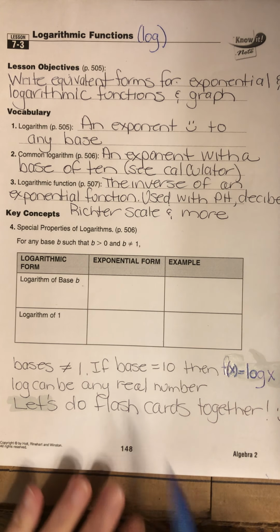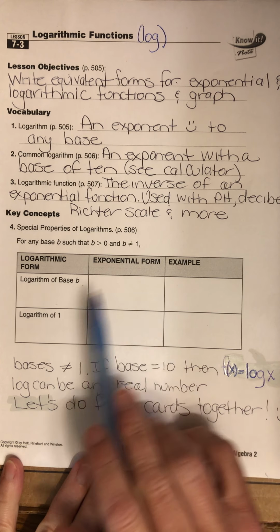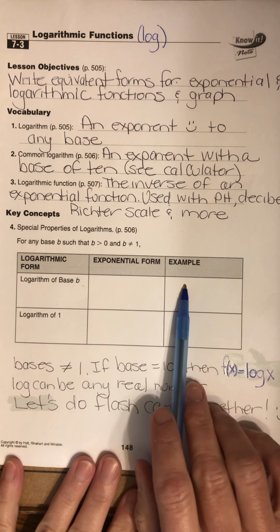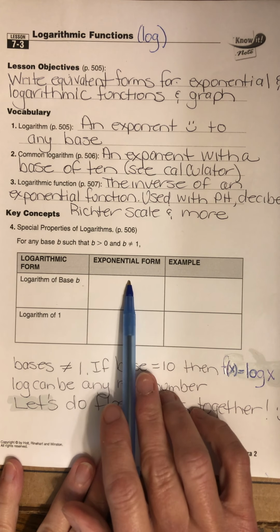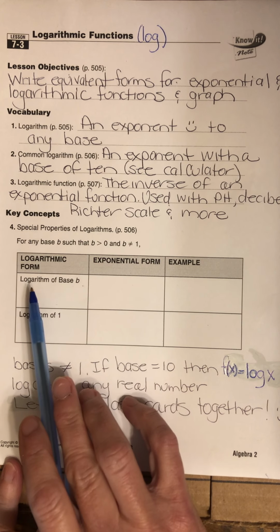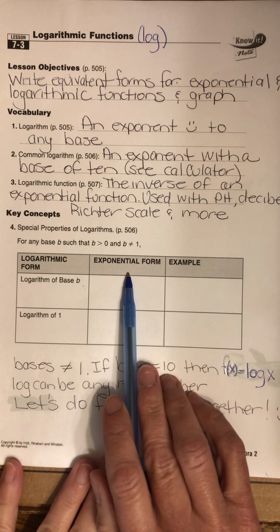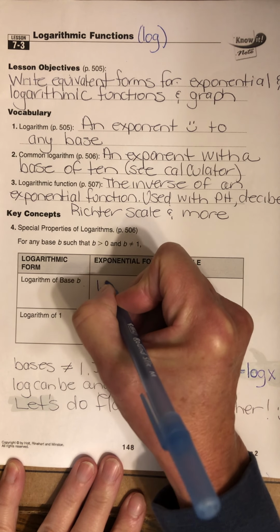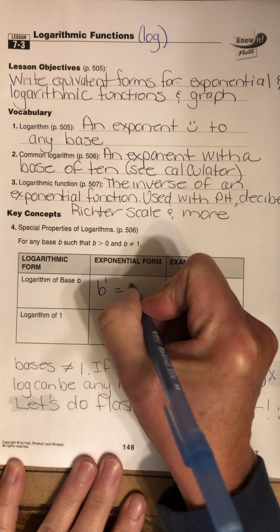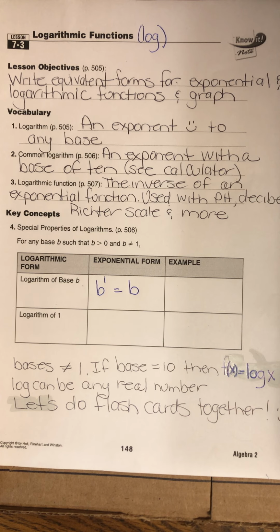So we're going to take a look at some properties of logarithms, and so we are actually going to fill in the middle first, and then the left, and then the right. So we're used to exponential form. That's why we're starting with the middle. So let's say your exponential form is a base of b to the first power. And we know that that equals b. So how do we write that in log form?